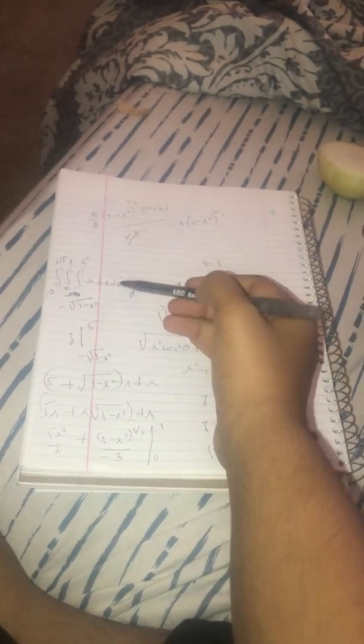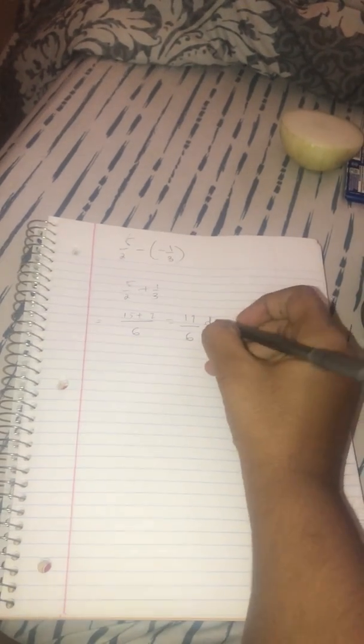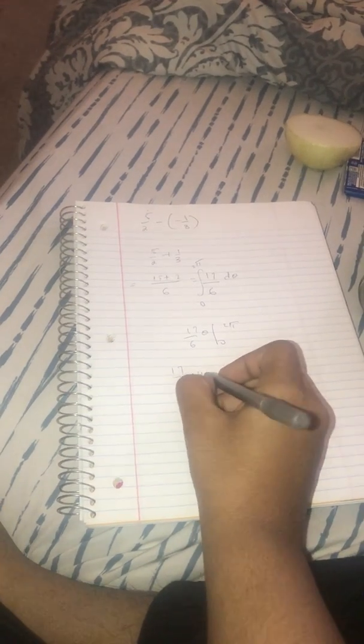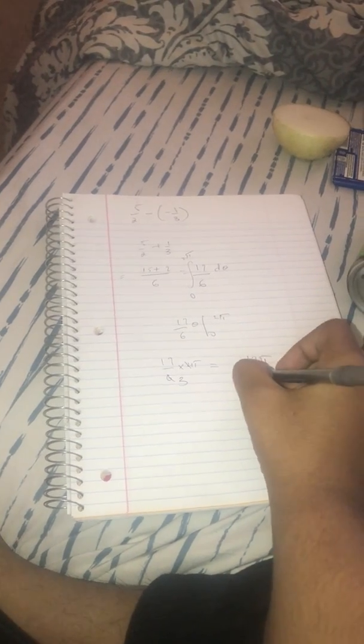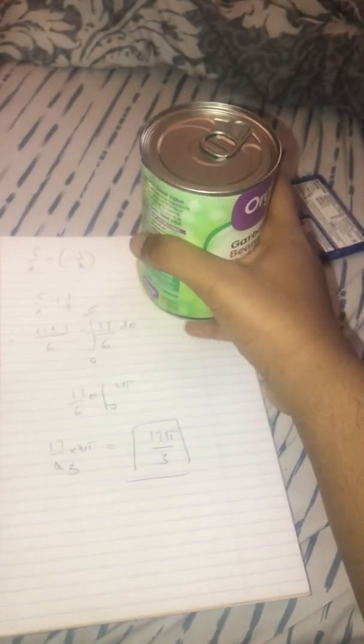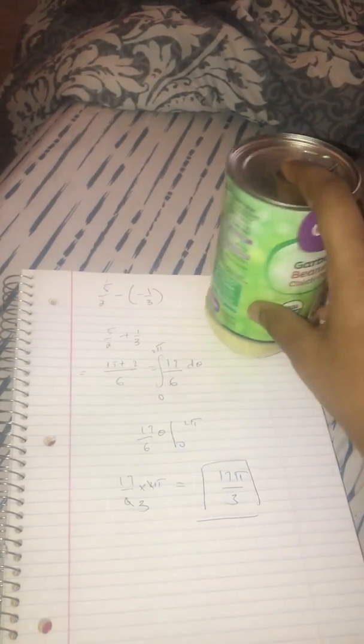And we have theta here. We did r and z, but we didn't solve for theta yet. So the limits of integration for theta are between 0 and 2 pi. So 17 over 6 theta, from 0 to 2 pi. 17 over 6 multiplied with 2 pi, that gives 17 pi over 3. That should be the volume of this hemisphere and the cylinder.